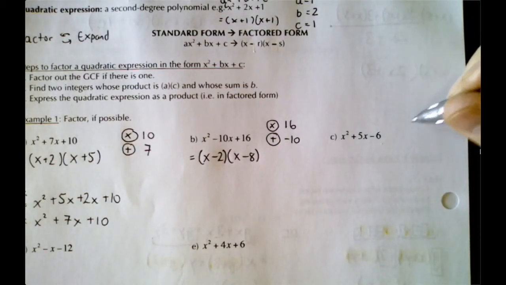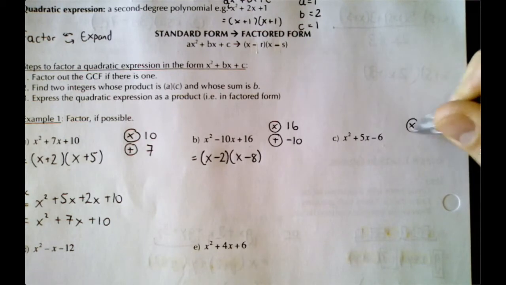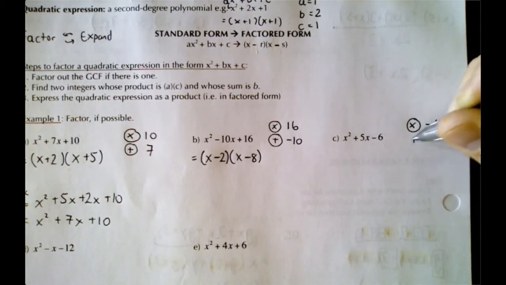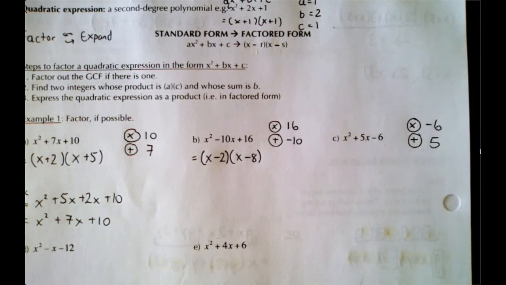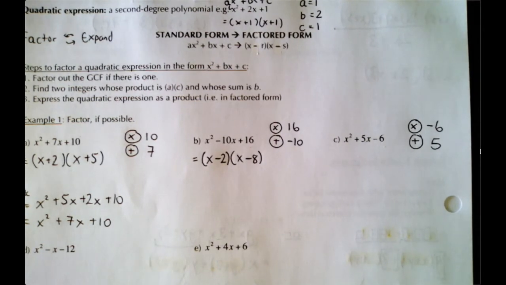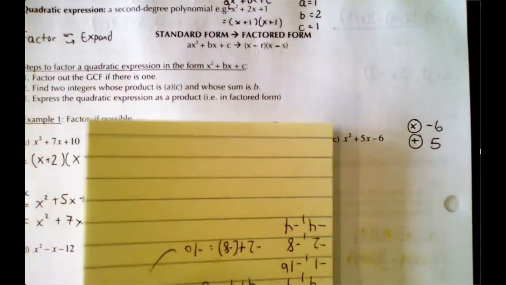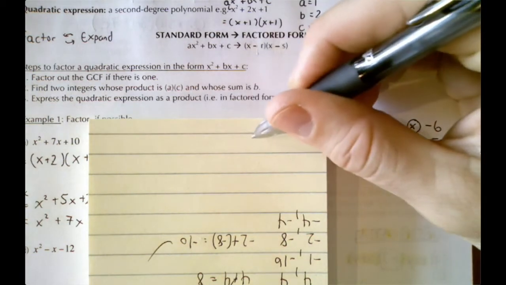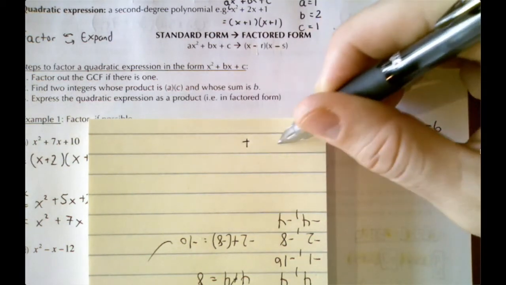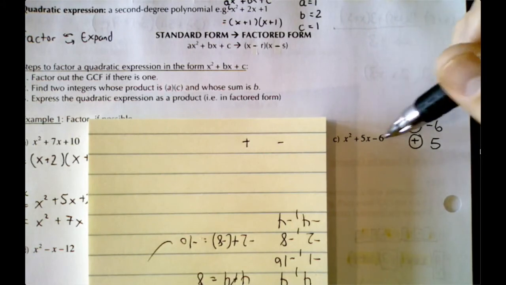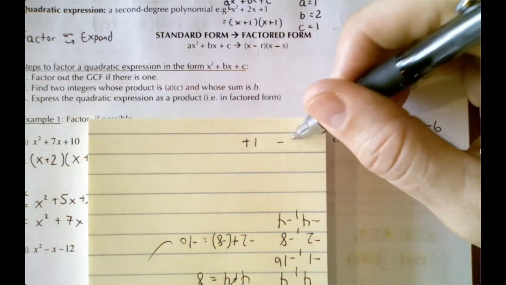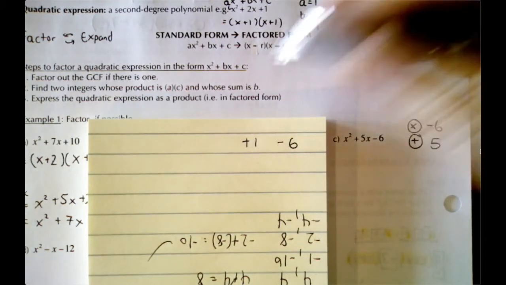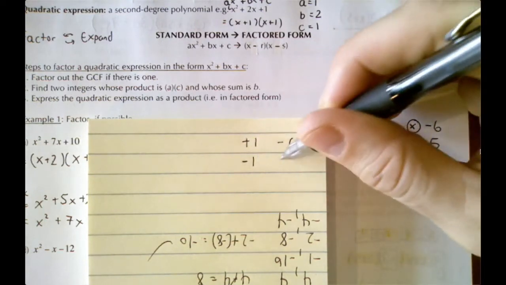For C, we're looking for numbers that multiply to negative 6 and add to 5. So this is our first example where we're looking for numbers that multiply to a negative number. So how do we multiply to a negative number? Well, we need one positive and one negative. So we need a positive number and a negative number. So let's start with positive 1 and negative 6. Or we could have negative 1 and positive 6.